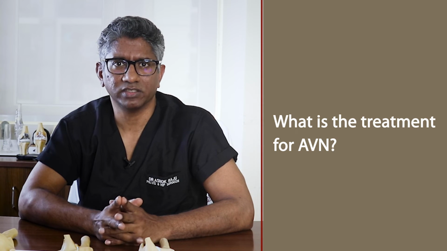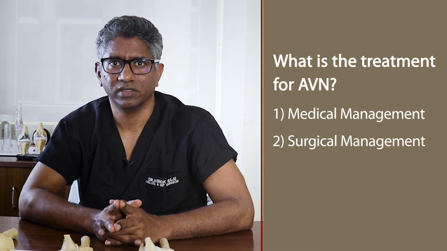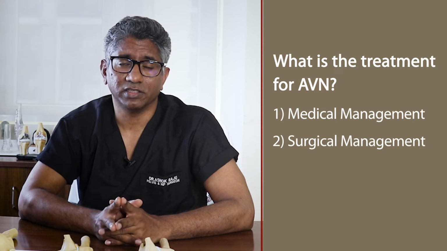So now what is the treatment for avascular necrosis? There are two methods of treatment, one medical management, the other one surgical. I think surgical management is the preferred method if you are in an early stage of avascular necrosis.